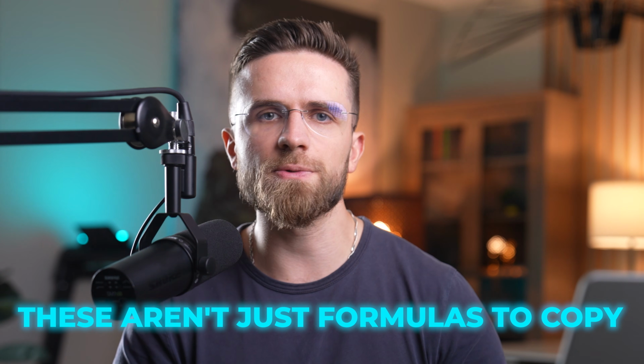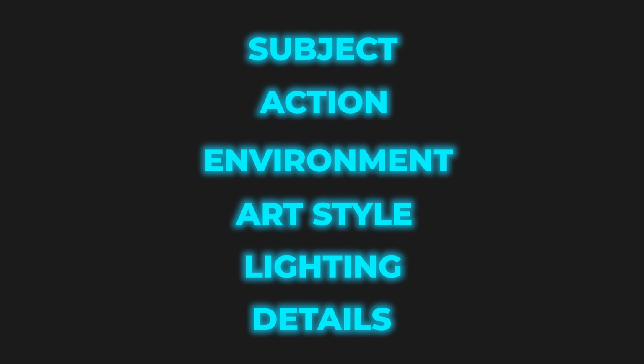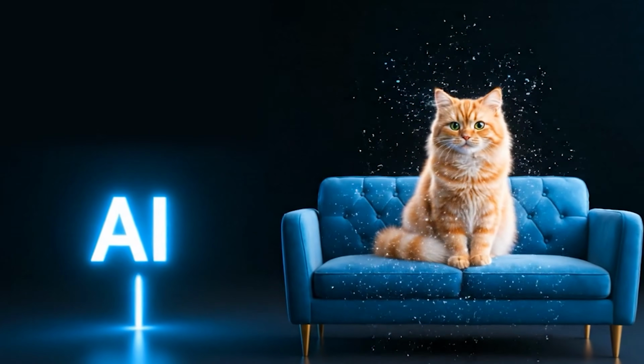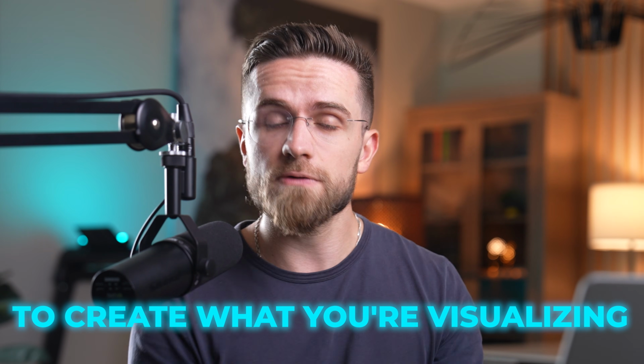But here's the thing I want to emphasize. These aren't just formulas to copy. They are frameworks for understanding how to communicate effectively with AI image generation. The real skill is learning to adapt these principles to your specific creative needs and developing an instinct for what information the AI needs to create what you are visualizing.